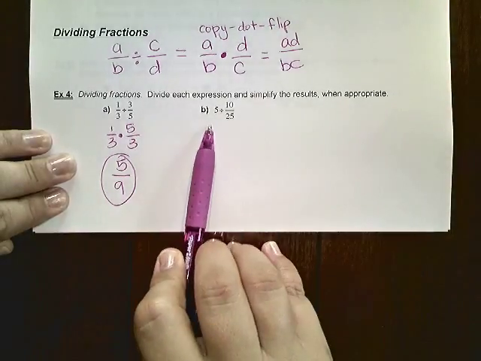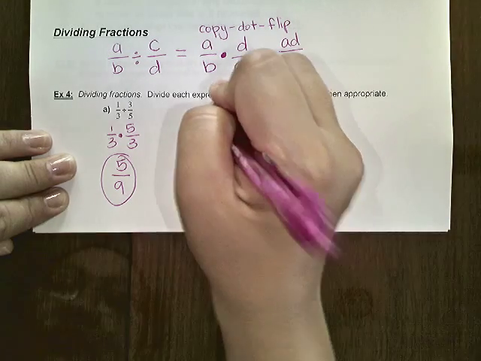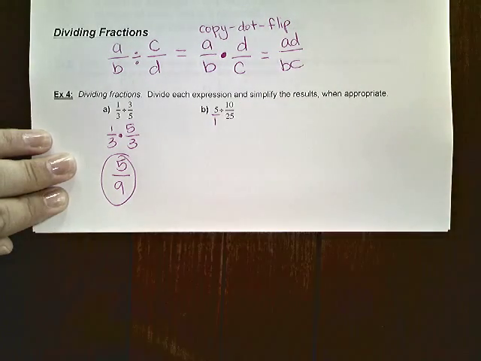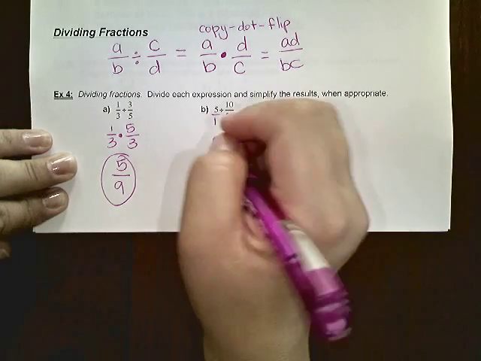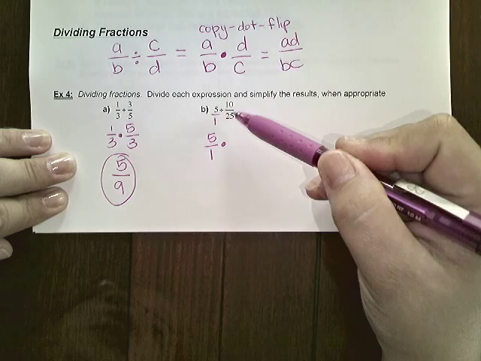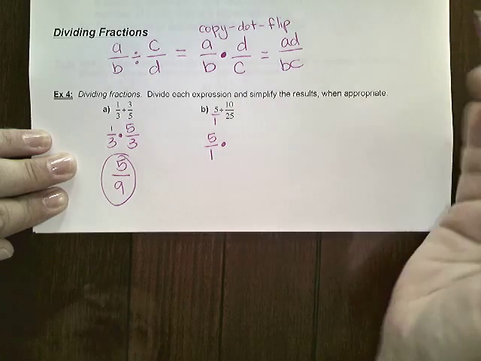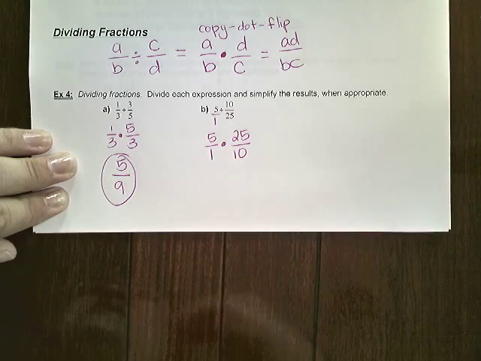Part B, we have that same issue where we have a whole number here, 5, so we're just going to put our 5 over 1. And we want to change this into a multiplication problem. So we keep our 5 over 1, we copy, dot, and then we flip. Our 10 over 25 becomes 25 over 10. Again, that's called the reciprocal.